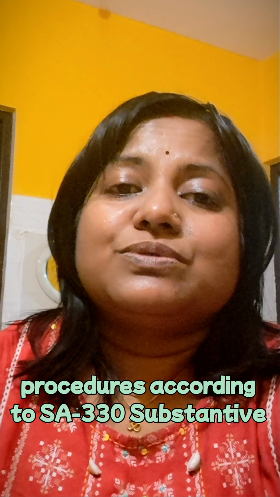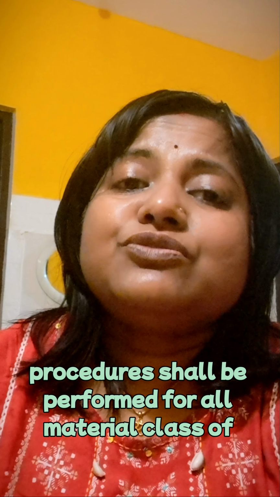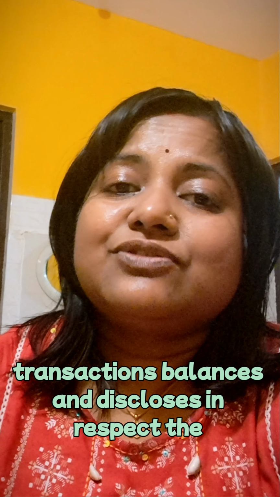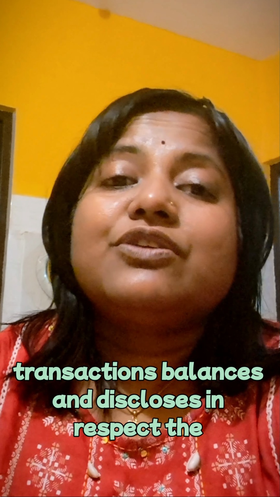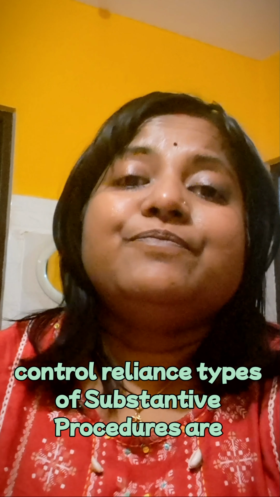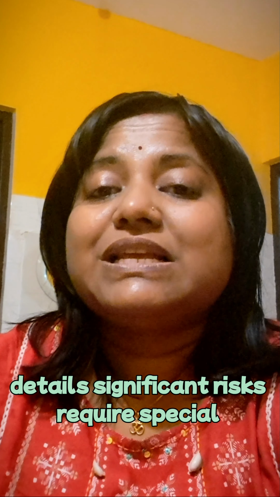So, substantive procedures: according to SA-330, substantive procedures shall be performed for all material classes of transactions, balances, and disclosures, irrespective of the control reliance. Types of substantive procedures are substantive analytical procedures and tests of details.